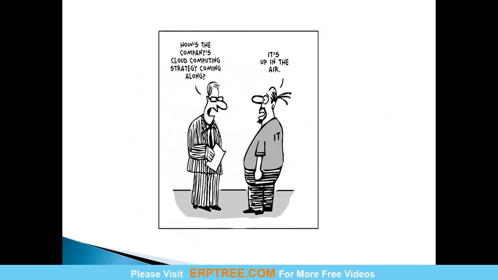So how is the company's cloud computing strategy coming along? It's up in the air because everything is on cloud basis. So probably a small joke.